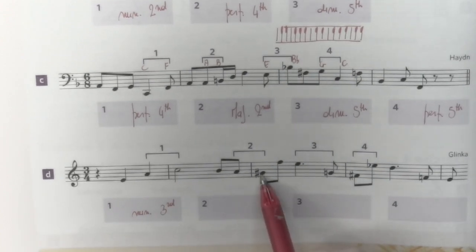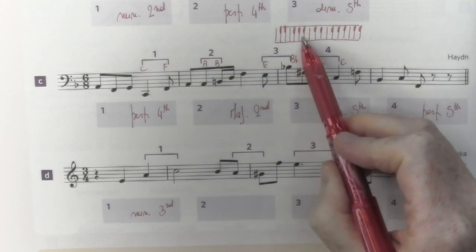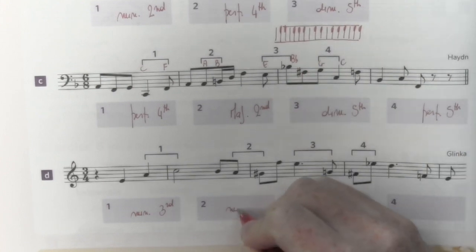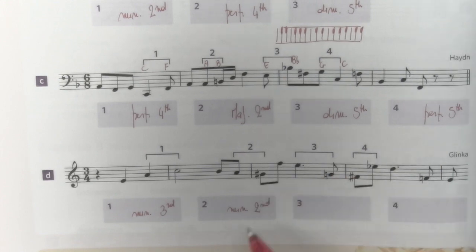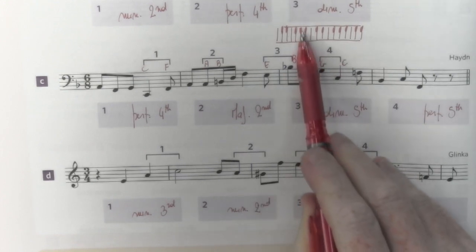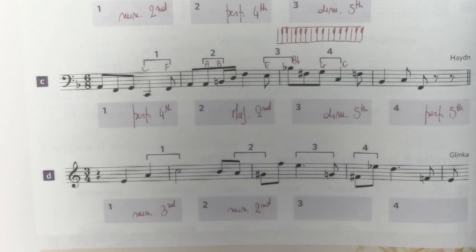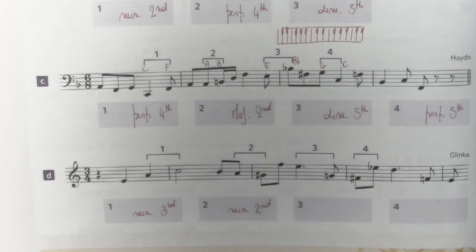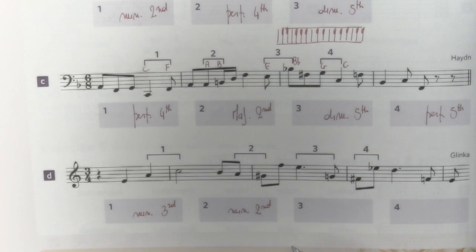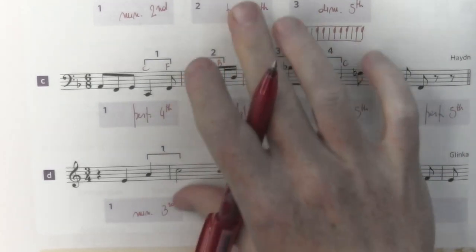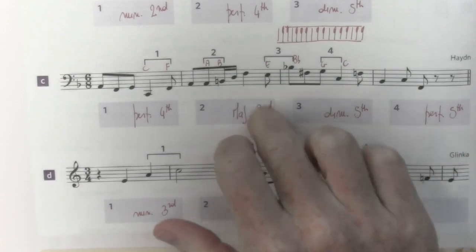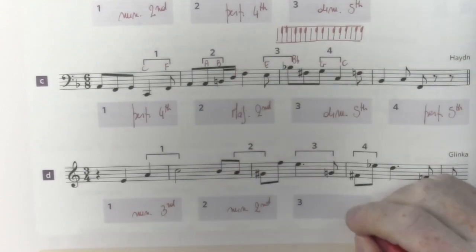La, sol sharp, this is a semitone, so it is a minor second, a semitone, minor second. Mi, sol is a sixth. Sol, la, si, do, re, mi. You can go backwards as well, mi, re, do, si, la, sol, okay, is a sixth.